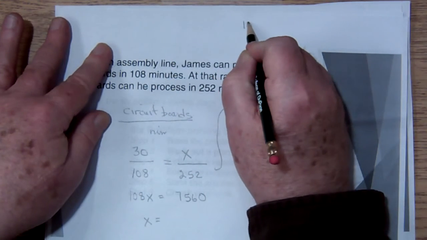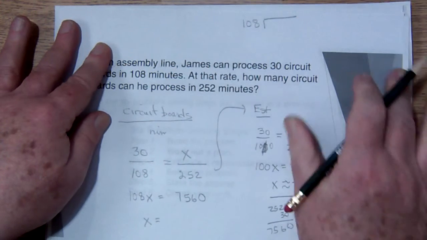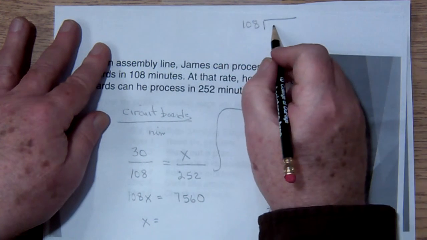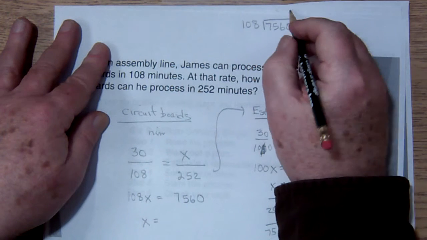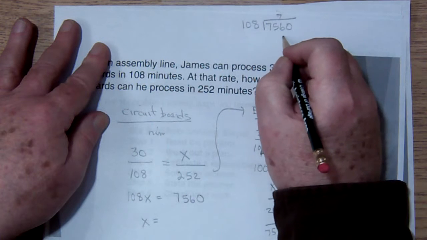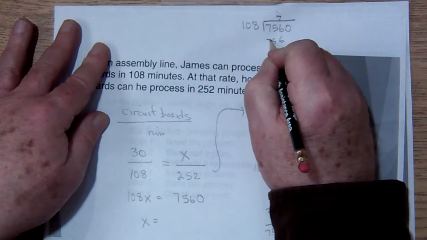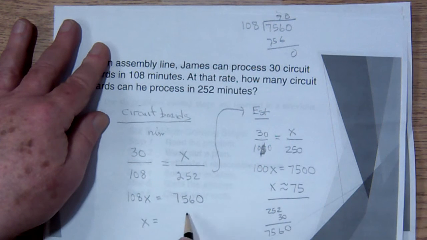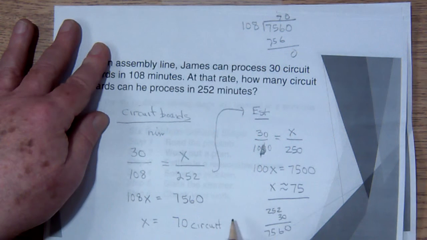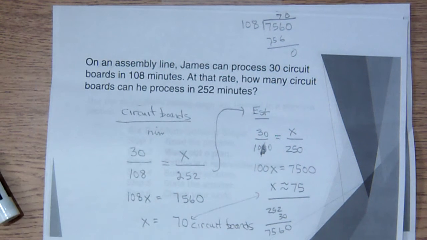I'm taking 108 and dividing it into 7560. That is going to go exactly 7 times, but then I have to put the 0 there. So the answer really is going to be 70 circuit boards. If we check that with our estimate, we see that it's pretty good, and we will probably accept that as a good answer. Let's do another example.